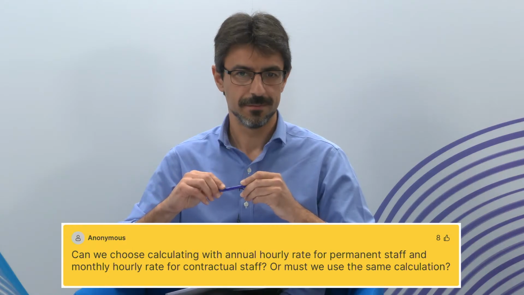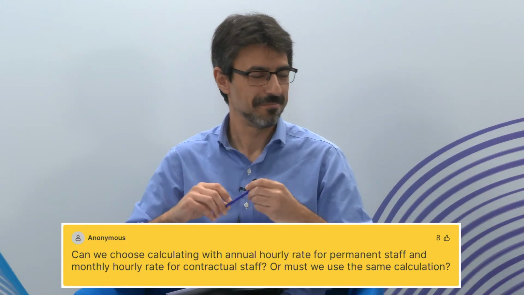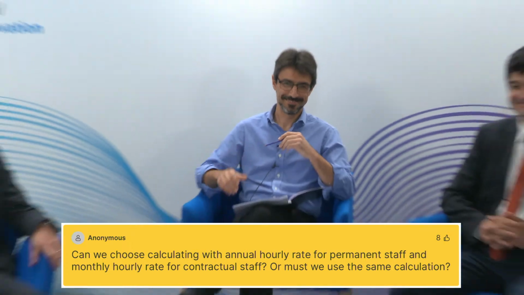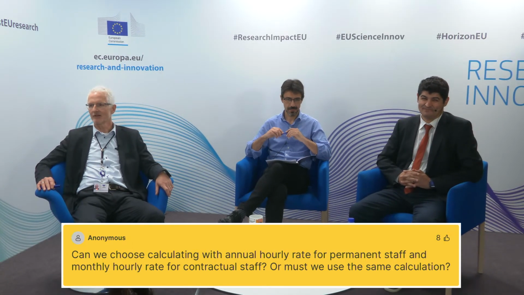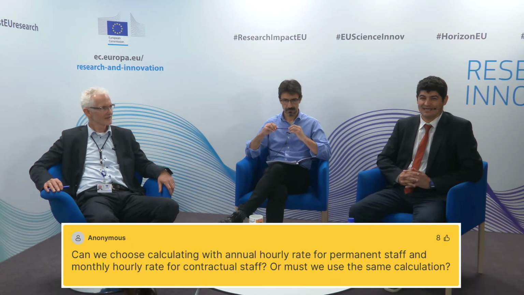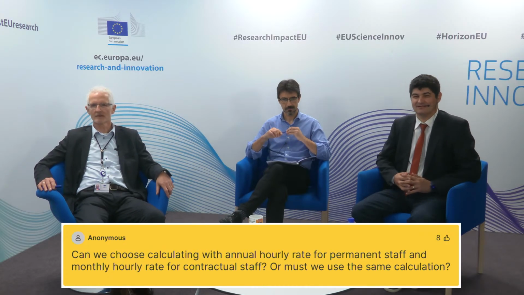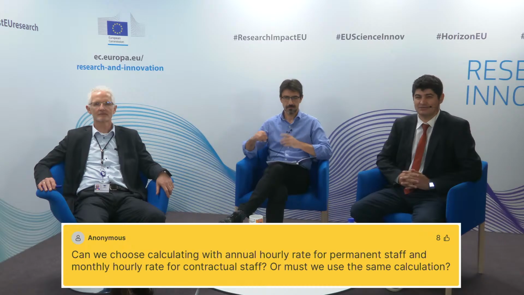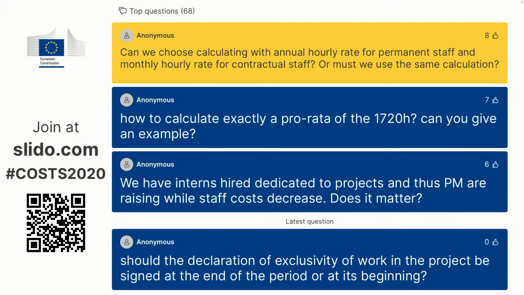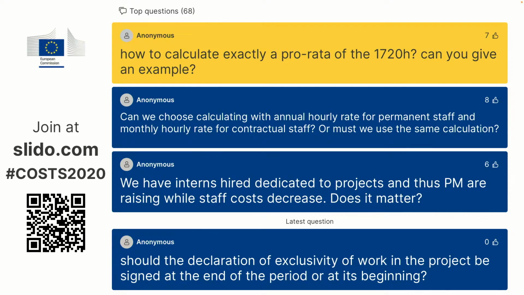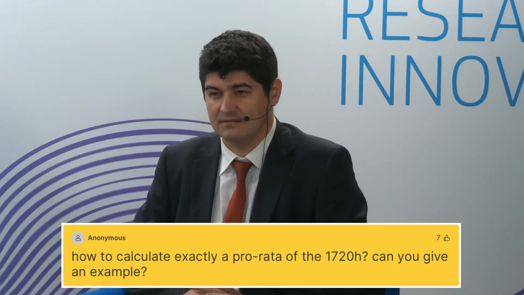Okay, again, a question on the pro rata. How to calculate exactly a pro rata of the 1720 hours? Can you give an example? Sorin, can you give an example? Yes. What we can see in practice is that the easiest example would be a person who started working on the 1st of July. Obviously, the person worked 6 months, so the productive hours for those 6 months will be half, 860.